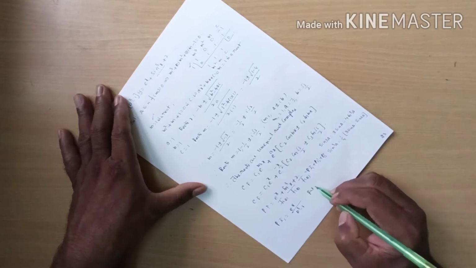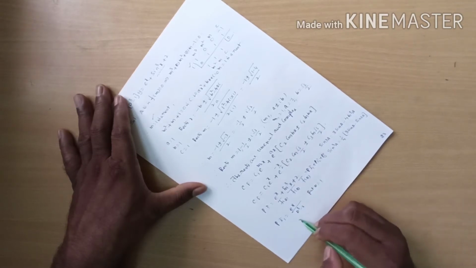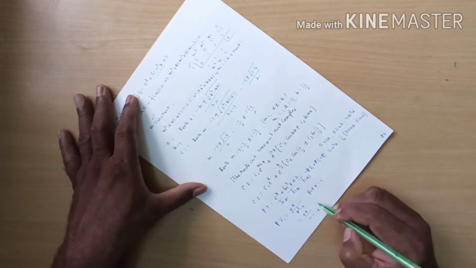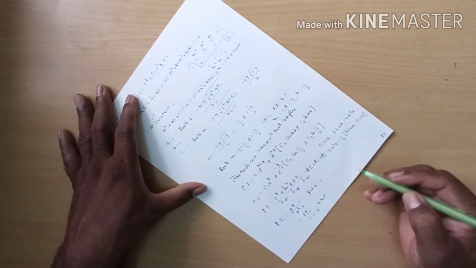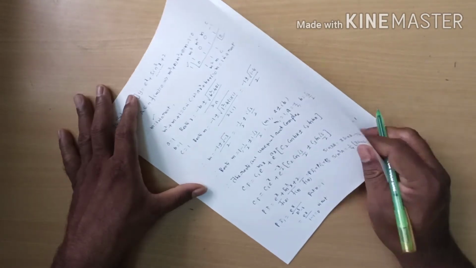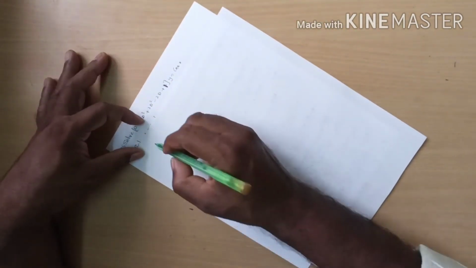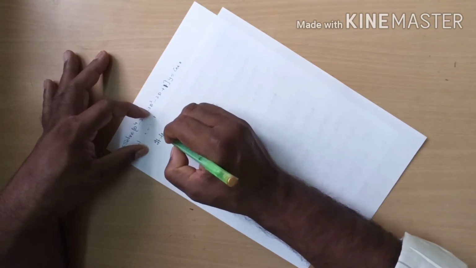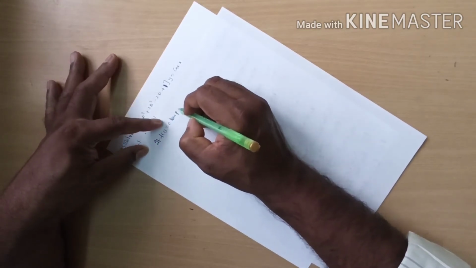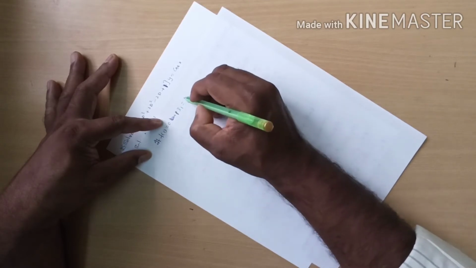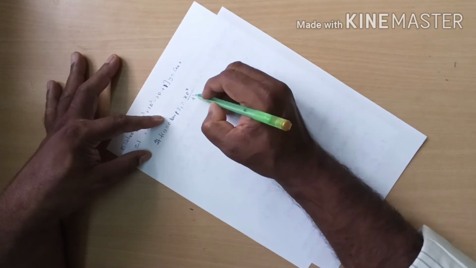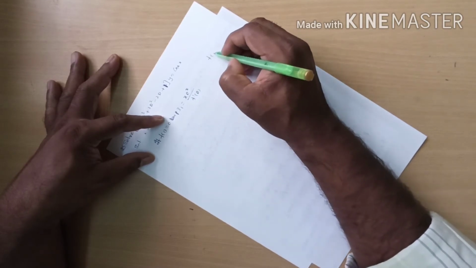Put D is equal to 1. What do we get? e power x by 1 minus 1, that is equal to 0, which is not defined. Therefore, for the zero case, if f of 1 is equal to 0, then PI1 is equal to x into e power x by f dash of D. What is f of D?